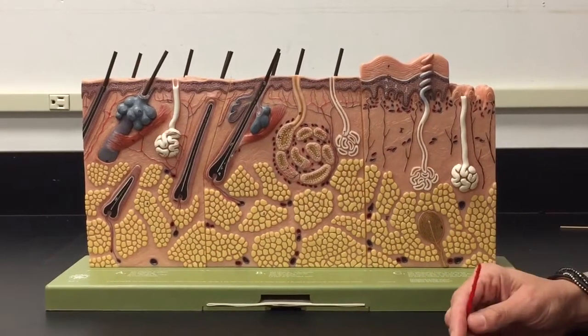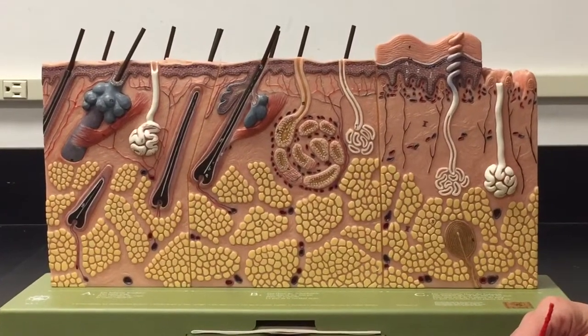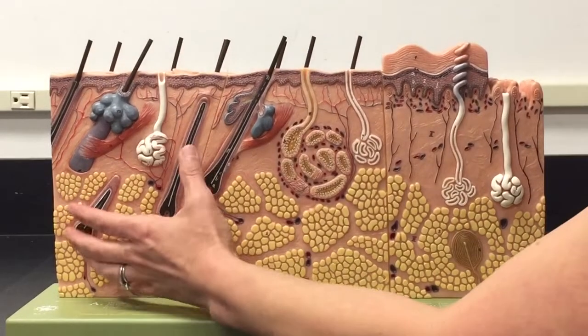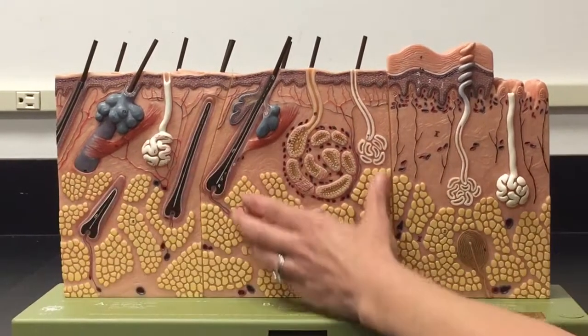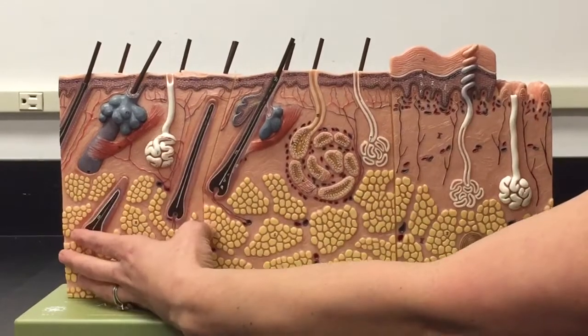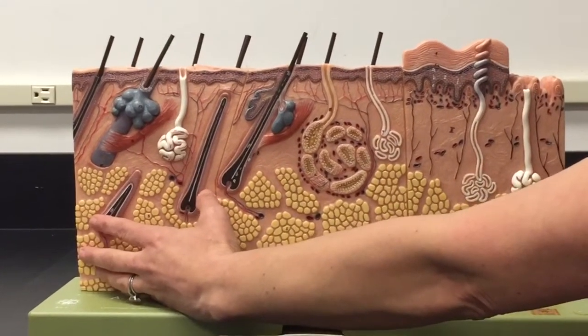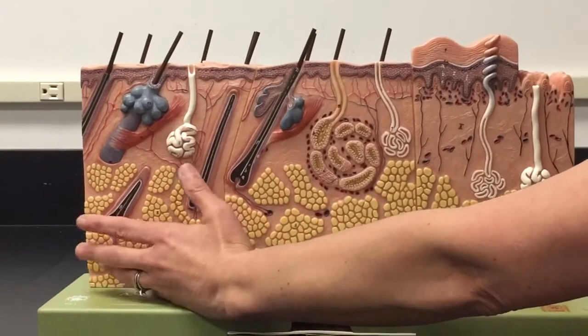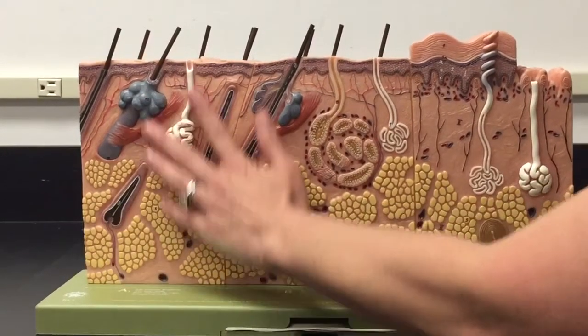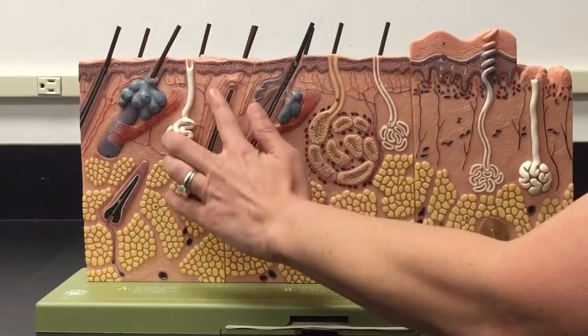Okay, so what we are looking at here is the three-dimensional skin model, and this skin model is actually divided into three parts. This part here, this part here, this part here. So this part represents the majority of the skin on your body, for example, your forearm, your face, the skin on your thighs. So it's thin skin that has hair on it.